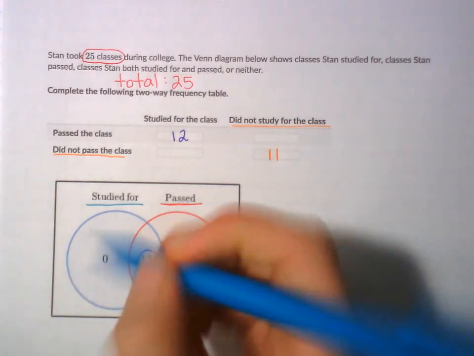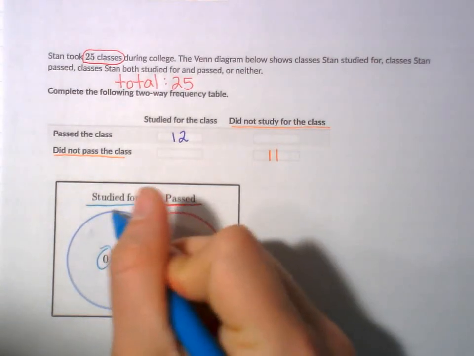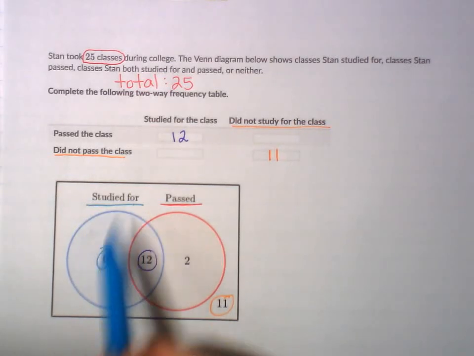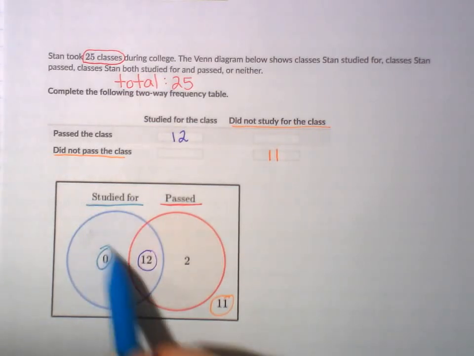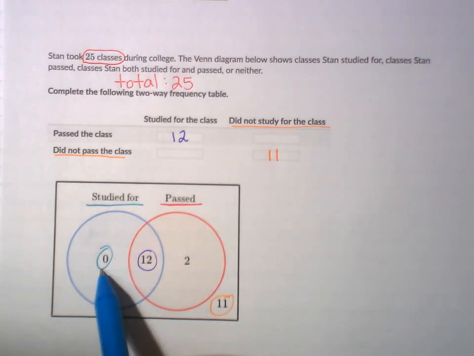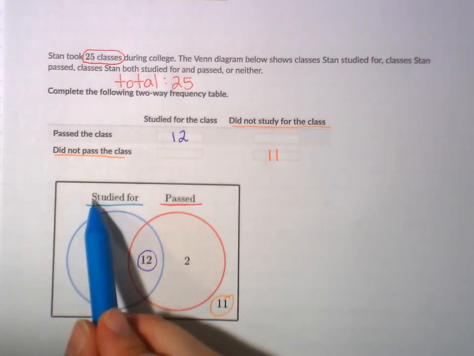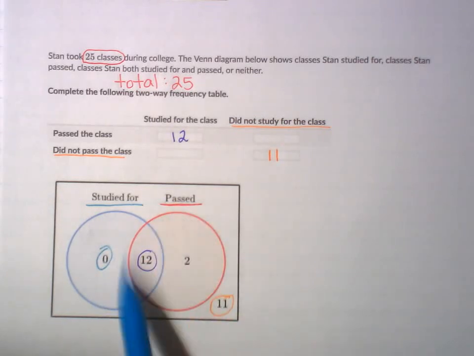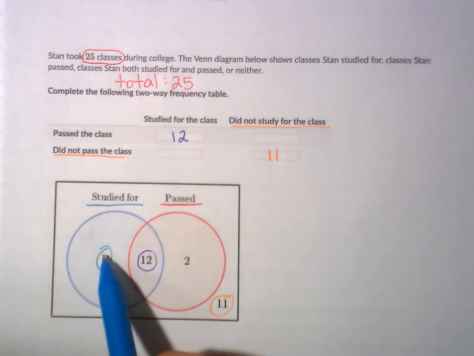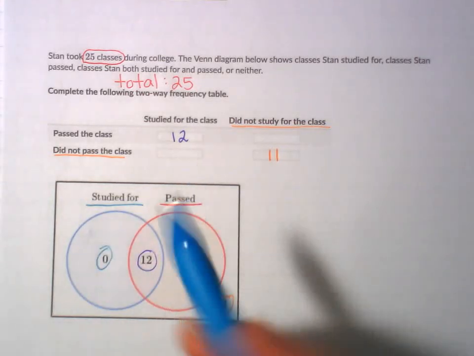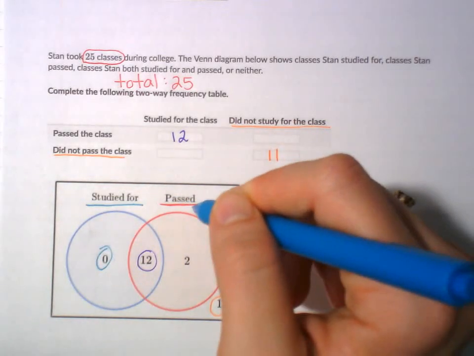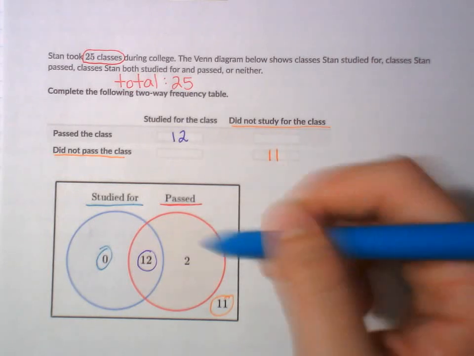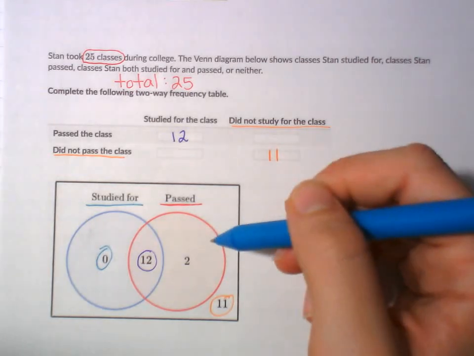Okay? Now let's actually look. We have this 0 in the blue circle. The blue circle is studied for. So there are 0 classes that he studied for and did not pass because it's not touching the pass circle. So 0 classes that he studied for, it's in the studied for circle, but it's not in the passed. So if he's not in the pass circle, that means he did not pass.